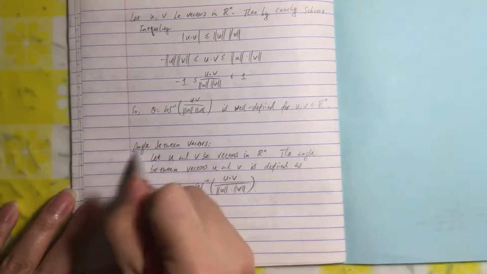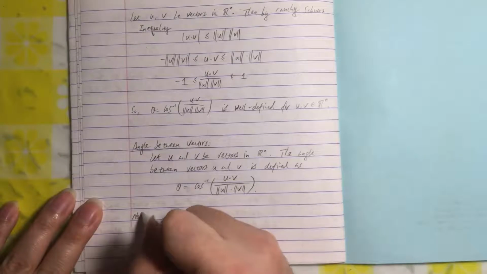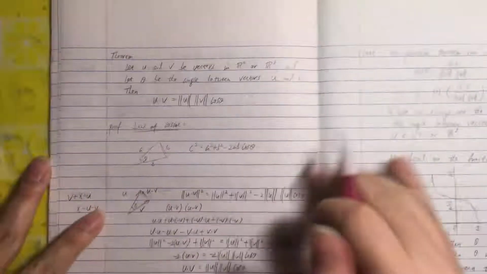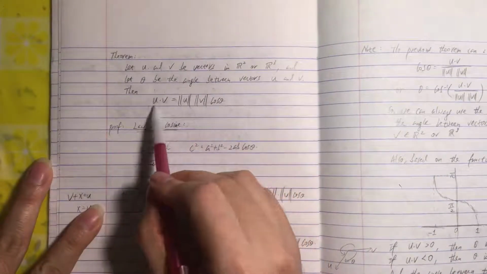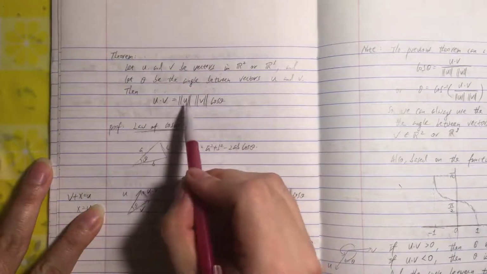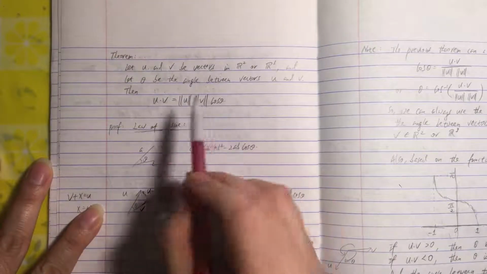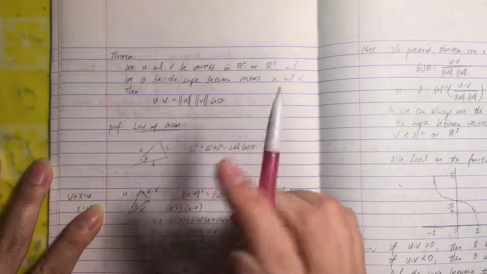Based on this definition, this formula is equivalent to this formula: u dot v equals norm of u times norm of v times cosine theta. This is true for all vectors in Rn, not only R2 and R3.